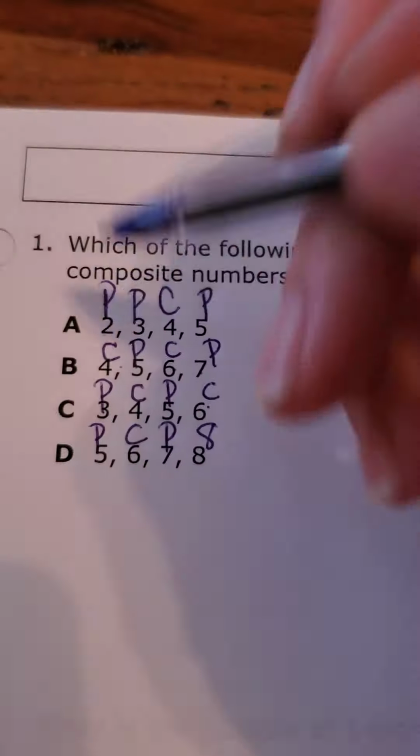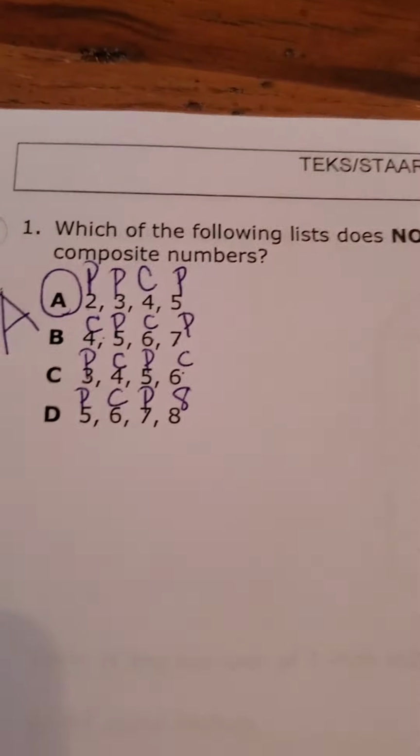The question was, which one does not contain exactly 2 prime and 2 composite, which was our very first answer choice, A. Okay, good job.